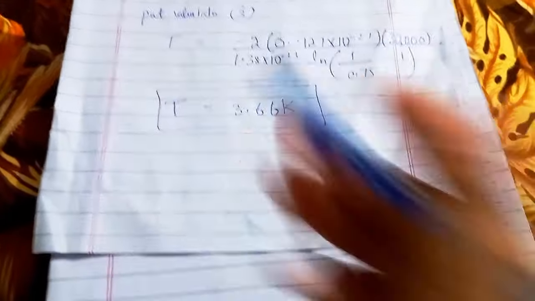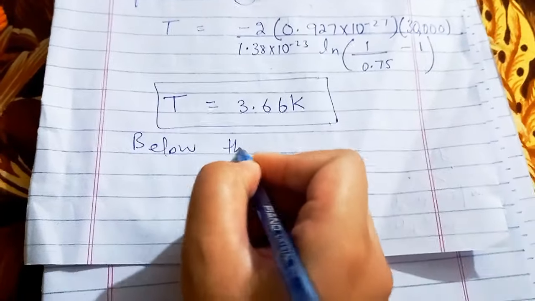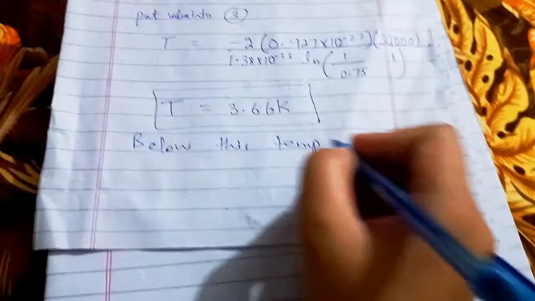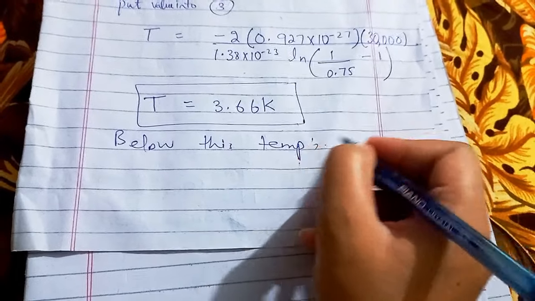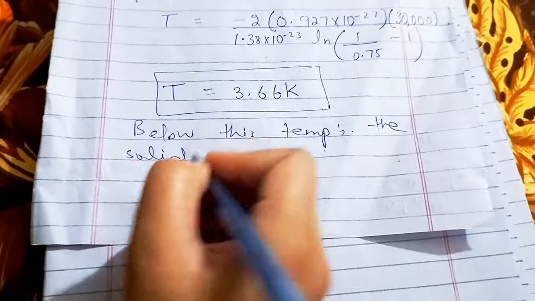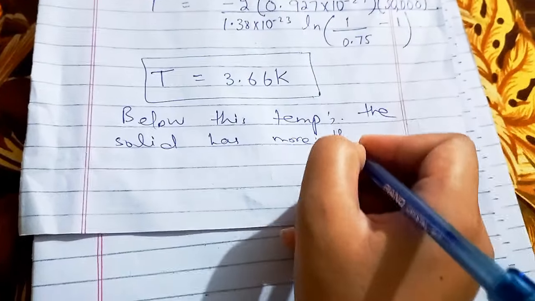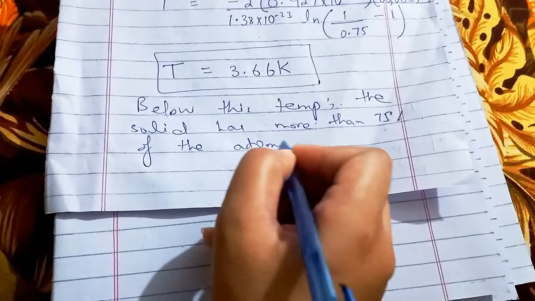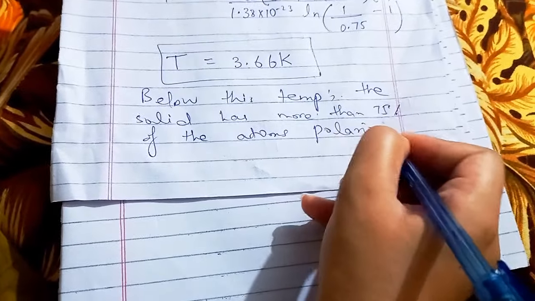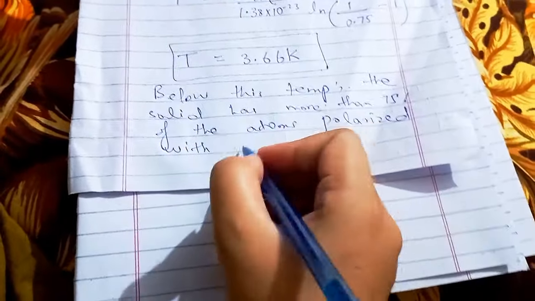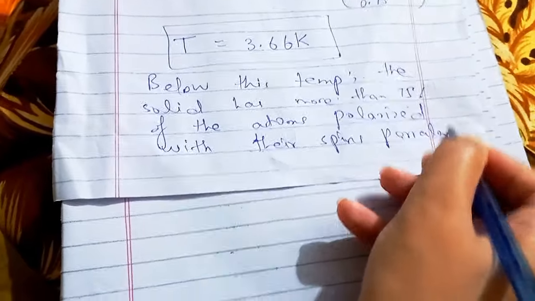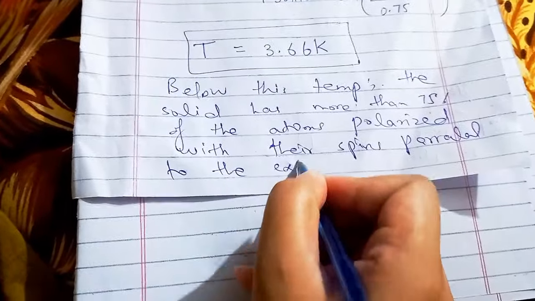So below this temperature, you write the statement as it was written in the question: below this temperature the solid has more than 75% of the atoms polarized with their spins parallel to the external magnetic field.